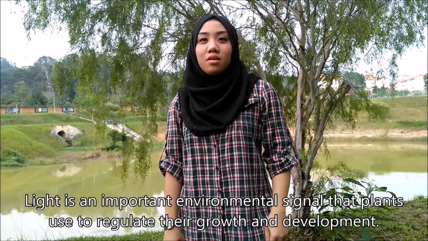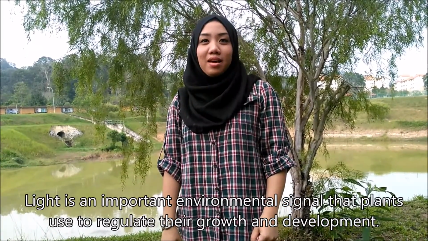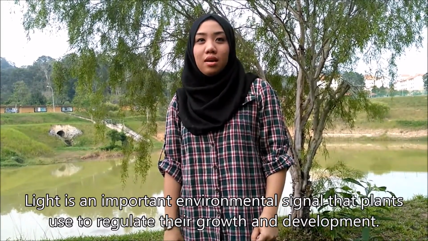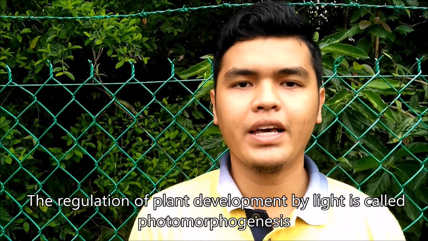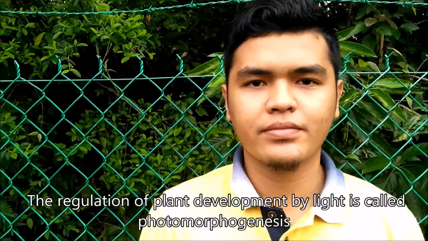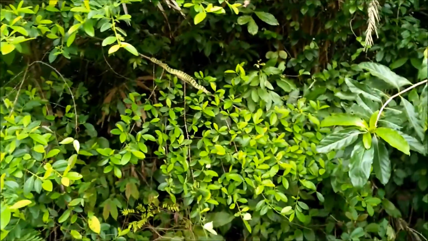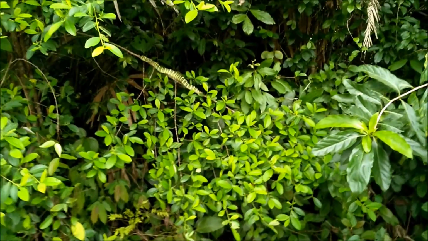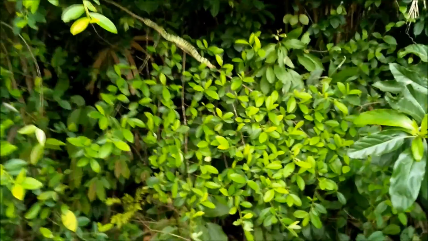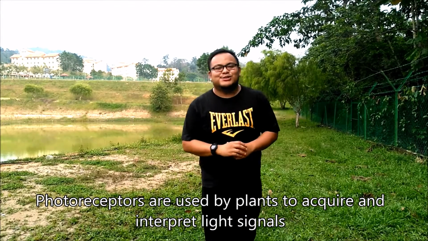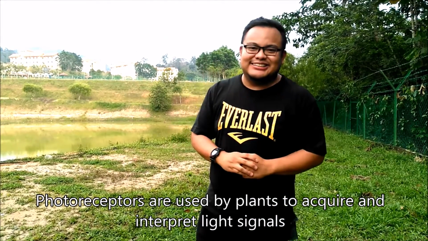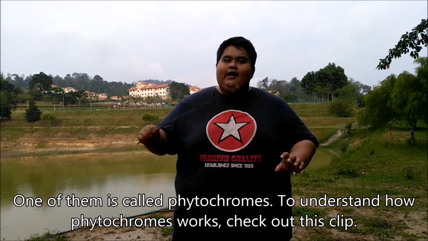Light is an important environmental signal that plants use to regulate their growth and development. The regulation of plant development by light is called photomorphogenesis. Photoreceptors are used by plants to acquire and interpret light signal. One of them is called phytochromes. To understand how phytochromes work, check out this clip.